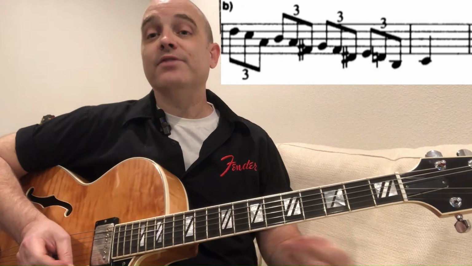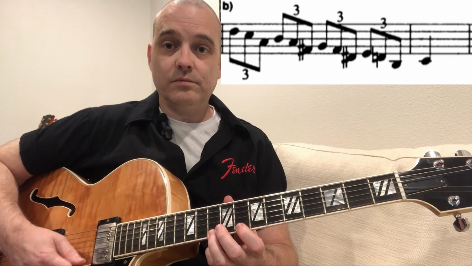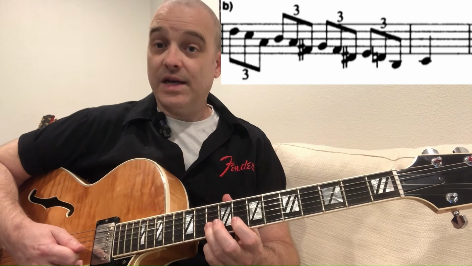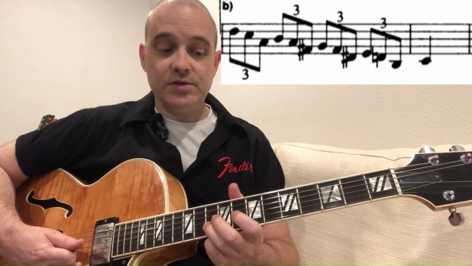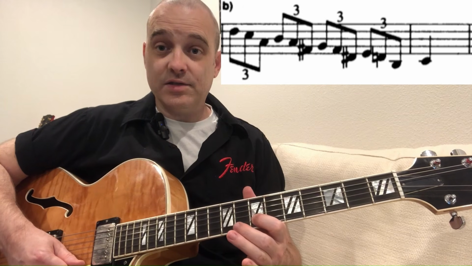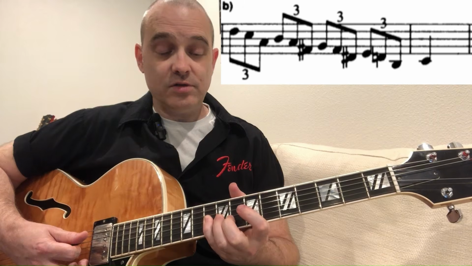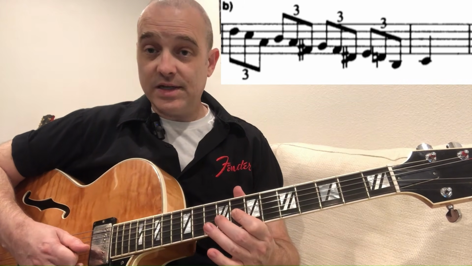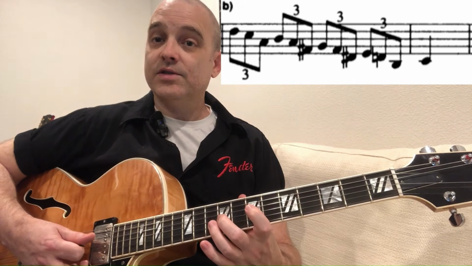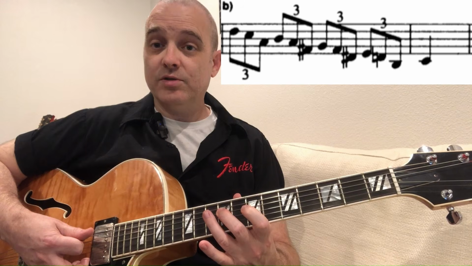In that case, we're doing half-step approaches into the next chord tone. So, diatonic, B, down a scale step, chromatic to the next target, G, F natural, D sharp, half-step approach to get to the E, down a step, and then B natural, half-step approach to C.